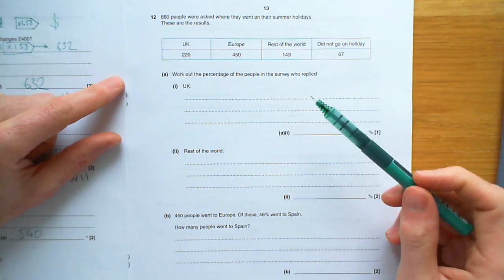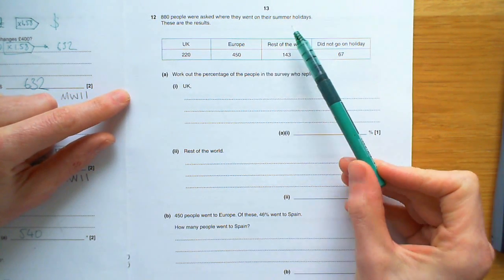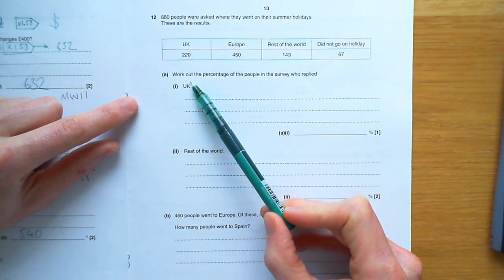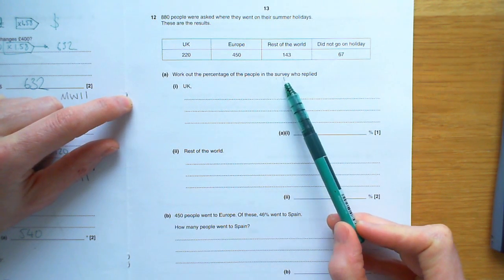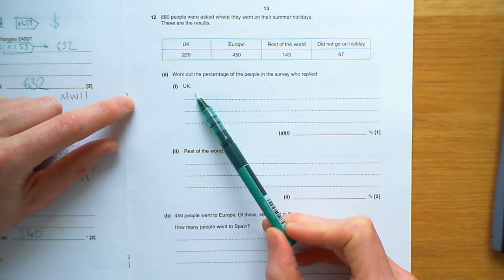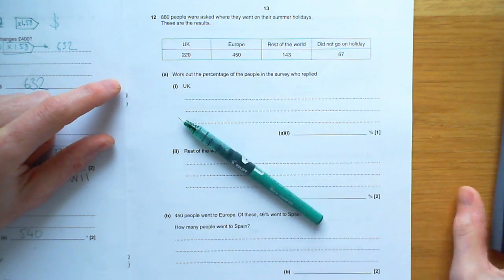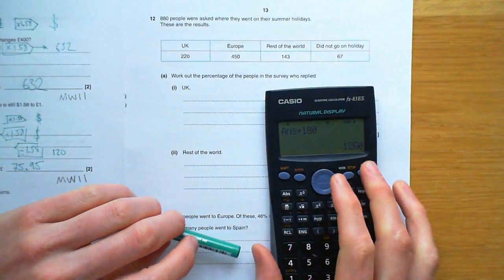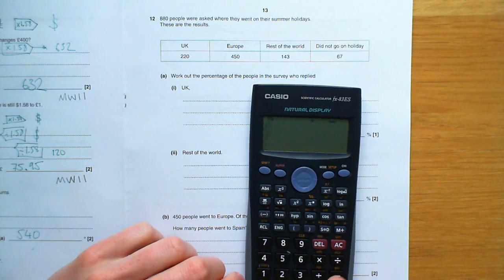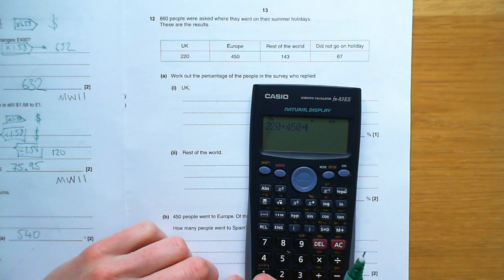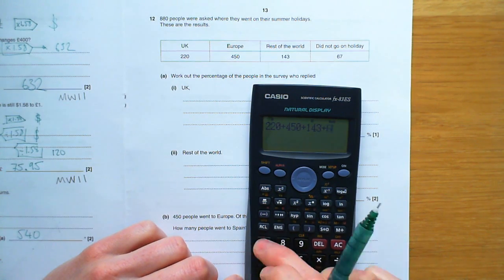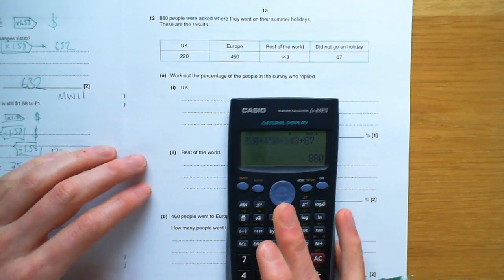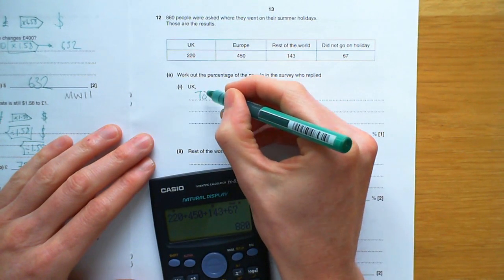Okay, halfway through the paper. 880 people were asked where they were on the summer holidays. Here are the results. Work out the percentage of people in the survey who replied UK. So the first job is to work out how many people are in the survey altogether. 220 plus 450 plus 143 plus 67 equals 880 people.